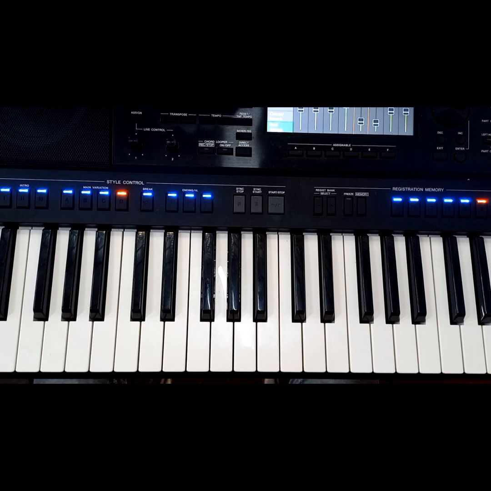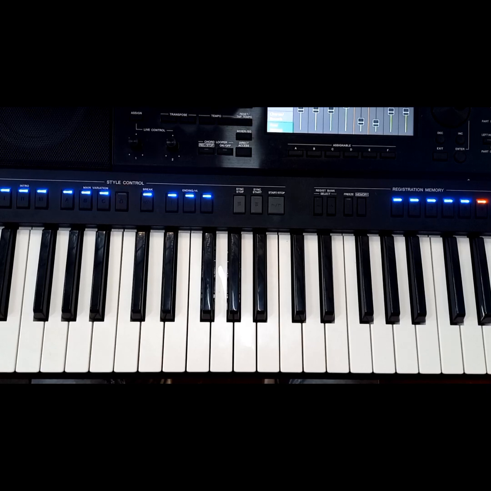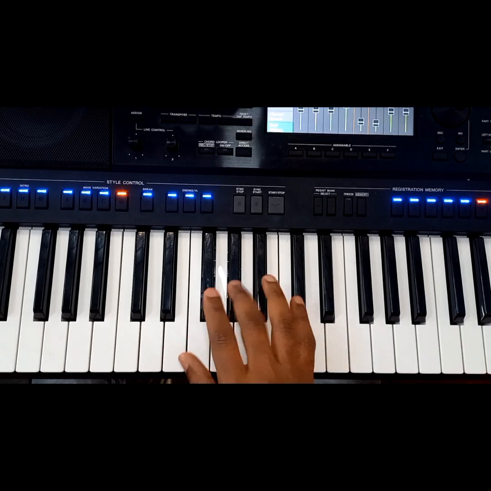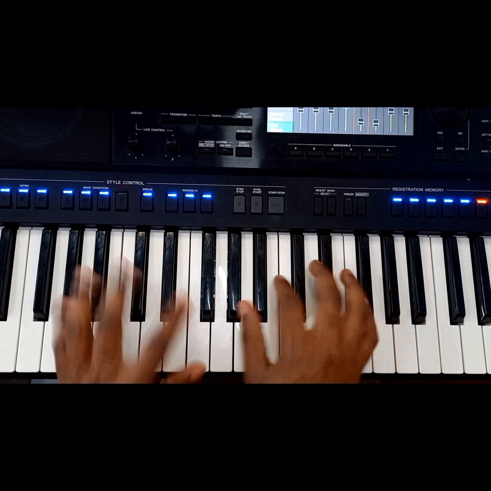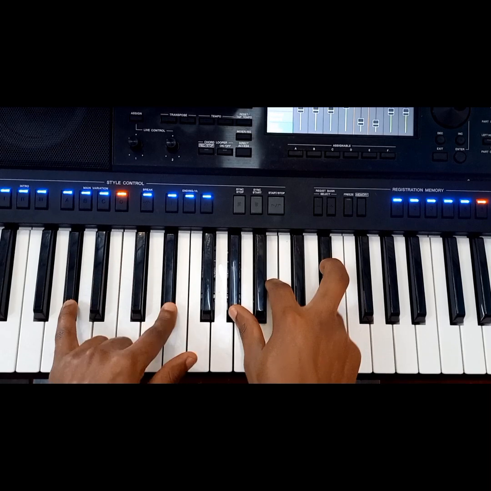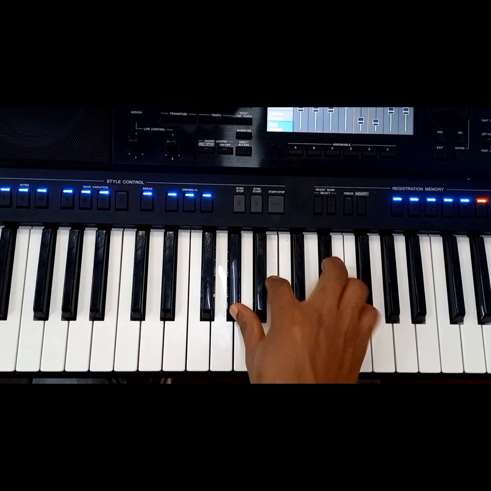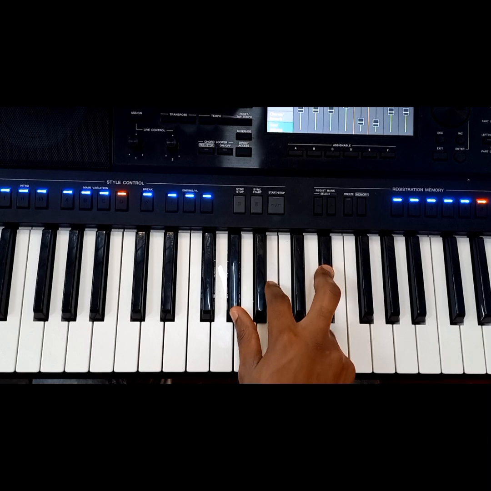Let's go to the 2 chord. The 2 chord is always a minor because the 1 chord is a major chord. Our 2 chord is G sharp minor. So this is G sharp, and when we flatten the third, we get G sharp minor. This is the root position of a G sharp minor chord.